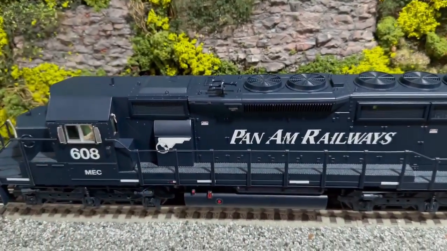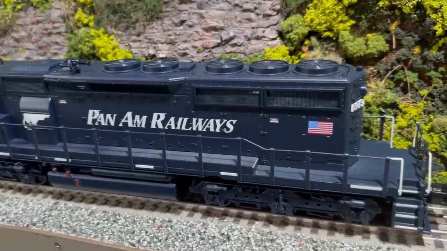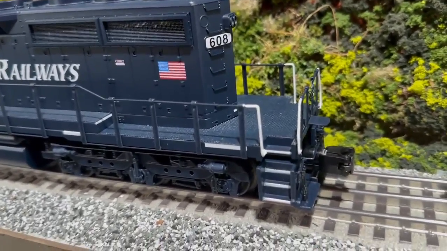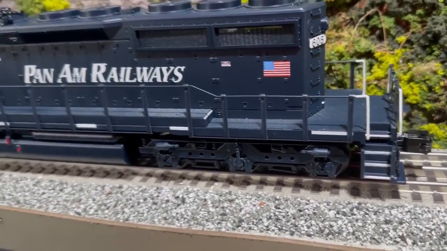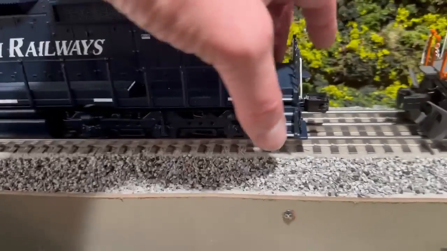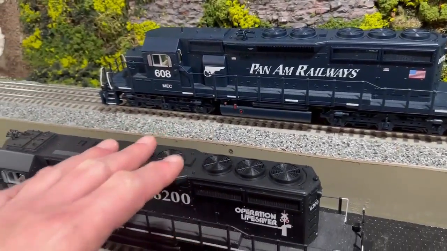This one's very, very short. Again, I'm counting rivets. I'm not necessarily banging on the design. I'm just trying to point out some of the things that aren't 100% accurate. Swinging pilots on these guys. Now, they are offered in 2-rail variants.